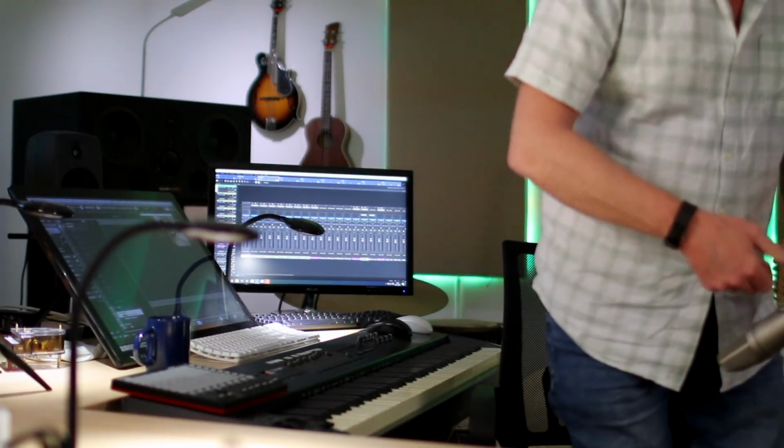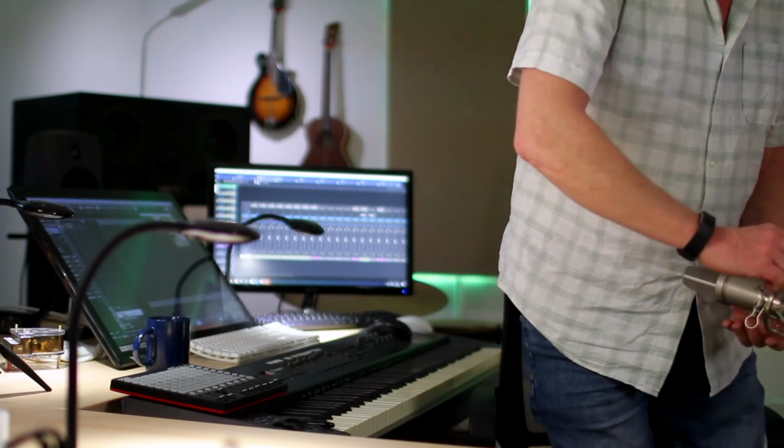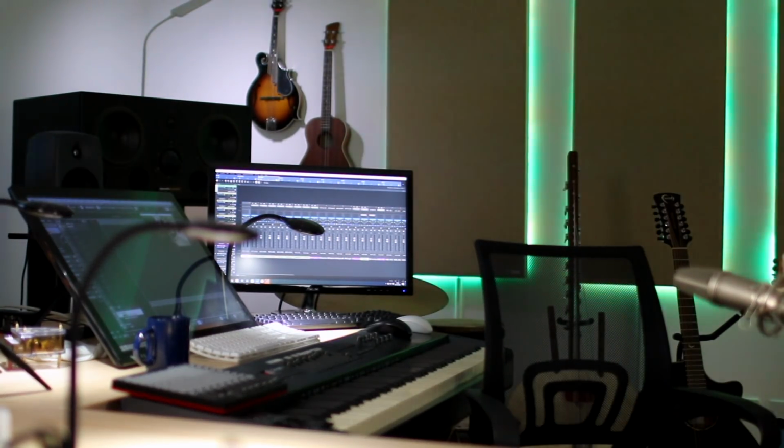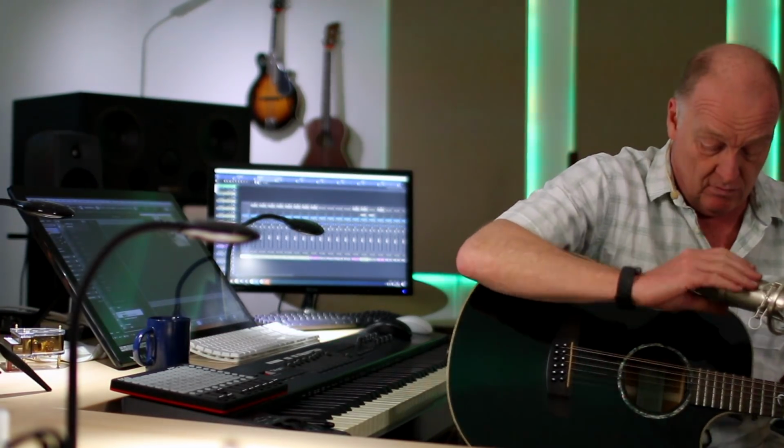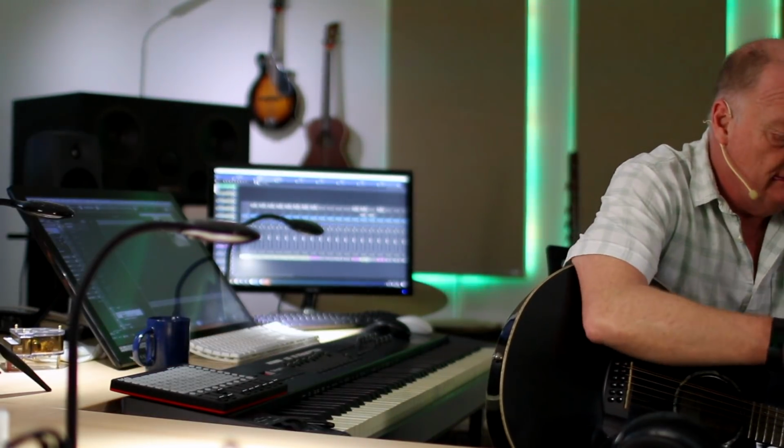Here is my trusty U87. An enormous amount of money, but worth it. I've had it for about 15 years now. Oh, sorry, guitar. I don't want it facing towards my knees. The best sounding knees? What is going on with this? This is not ideal. This is not ideal. I'll tell you what, that's what I'll do.